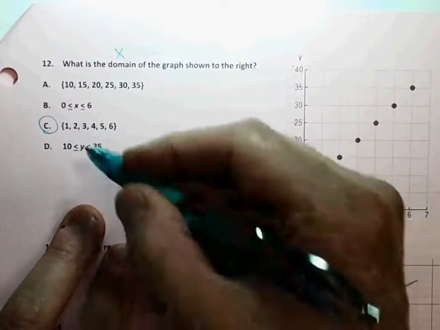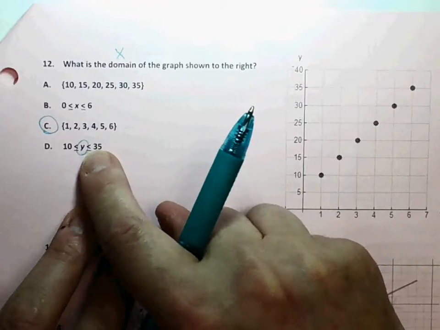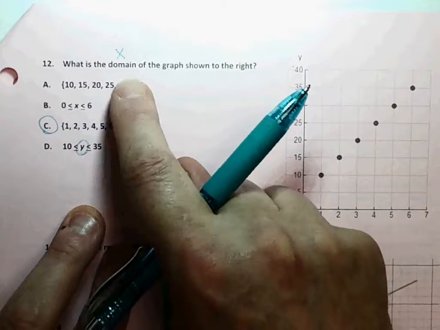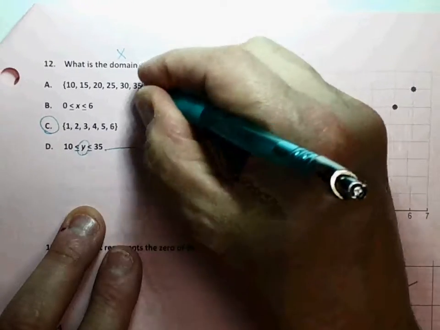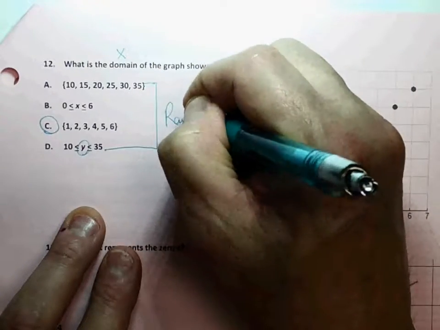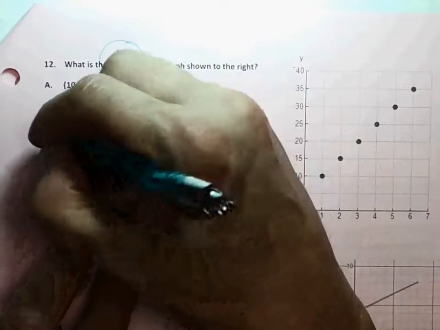I don't even think about this answer because that is using the wrong letter. That's range. And these numbers are associated with the y. So these two answers right here are range. And it's asking for the domain. So that's why we don't pick these two.